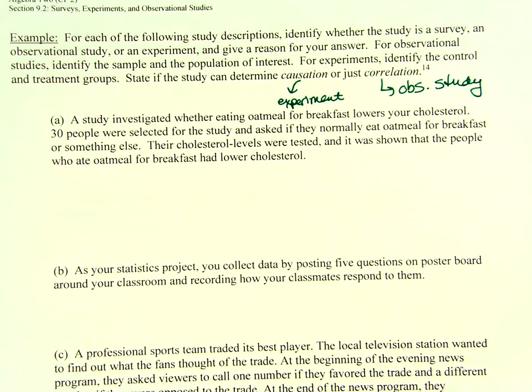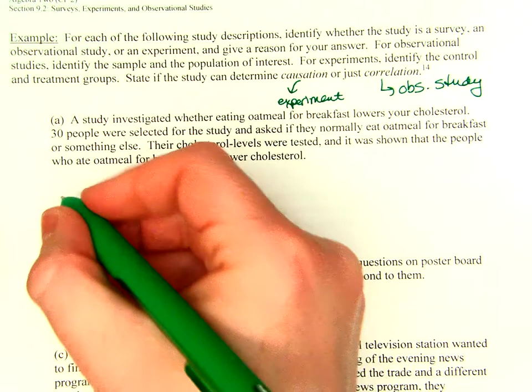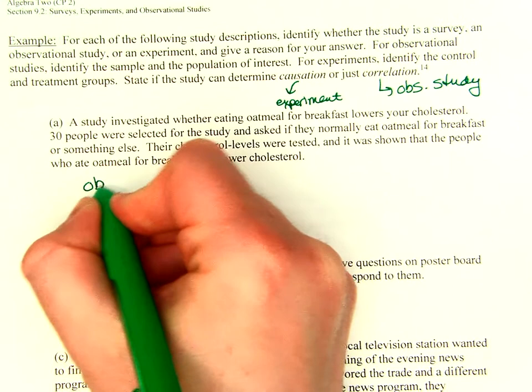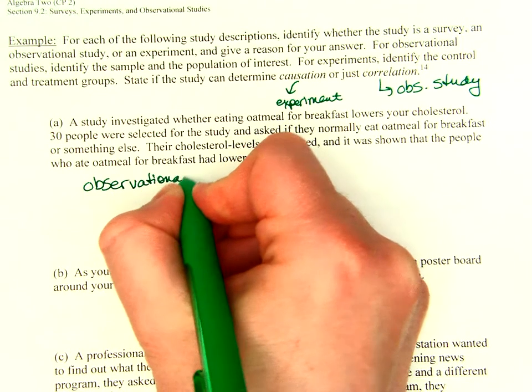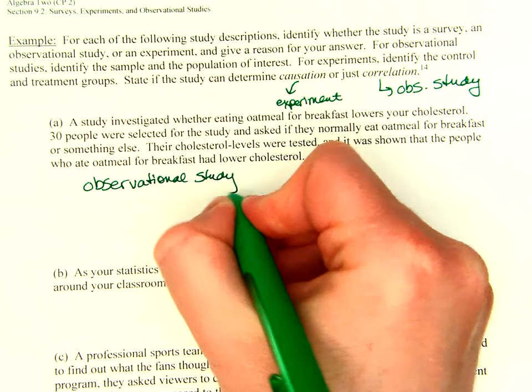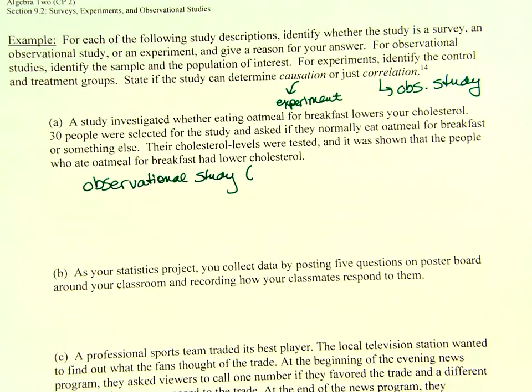In letter A, a study investigated whether eating oatmeal for breakfast lowers your cholesterol. 30 people were selected for the study and asked if they normally eat oatmeal for breakfast or something else. Their cholesterol levels were tested, and it was shown that the people who ate oatmeal for breakfast had lower cholesterol. This is an example of an observational study. We're just watching what these people are doing normally.